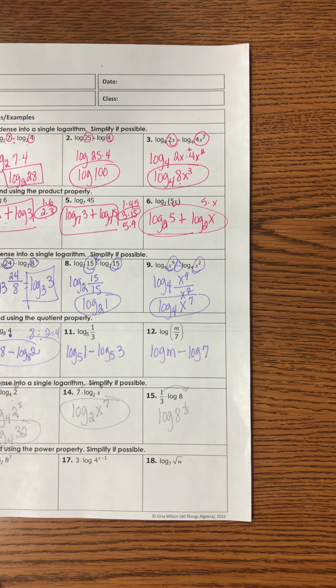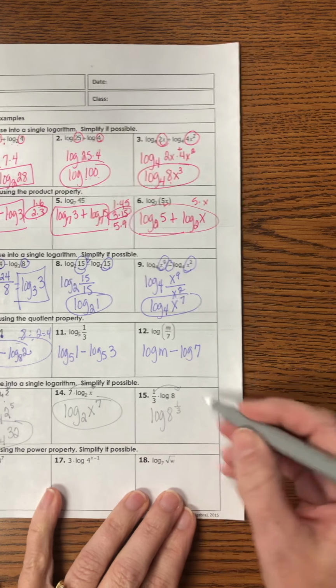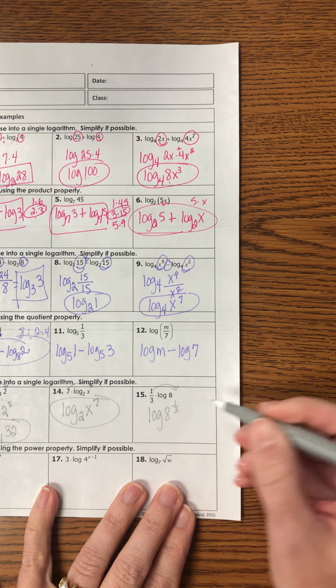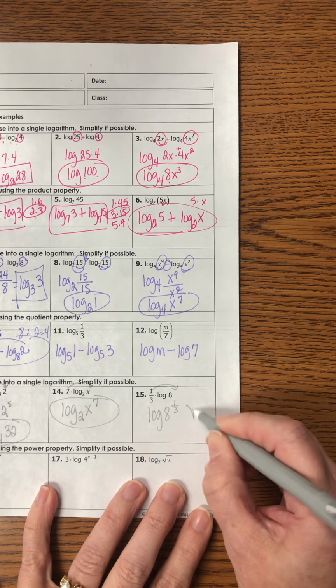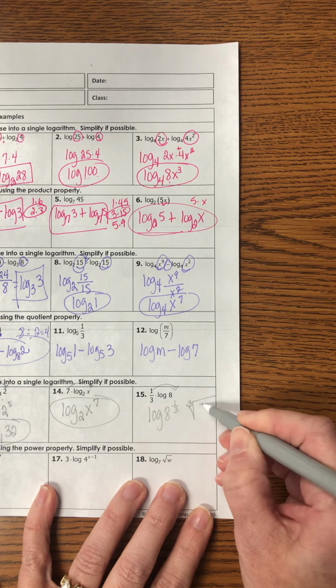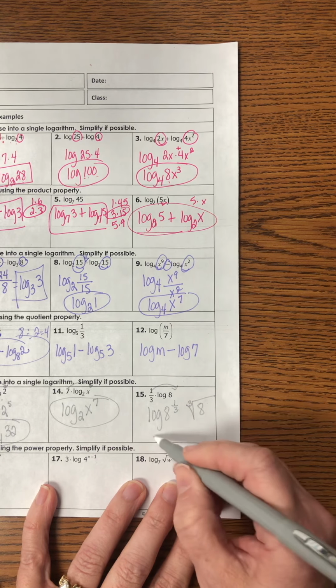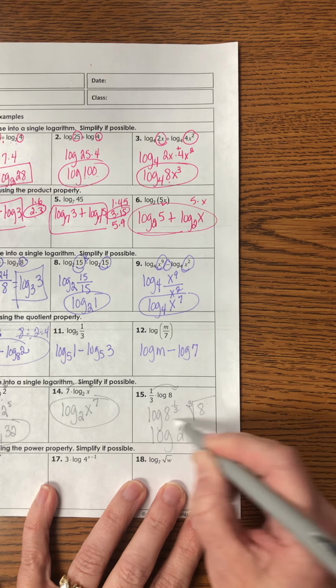Now this is okay, but we also can understand that anytime you have a fraction exponent, what you actually have is a radical. The denominator is your index. So this is actually the 3rd root of 8, and the 3rd root of 8 we know to be 2.